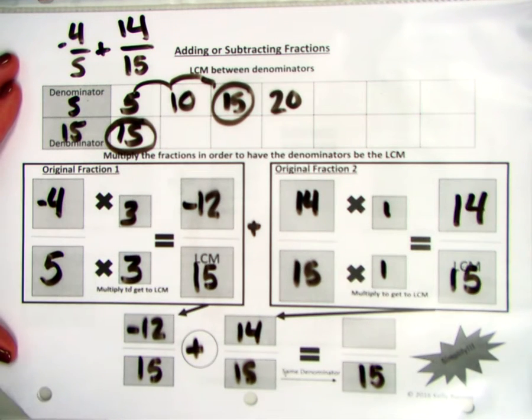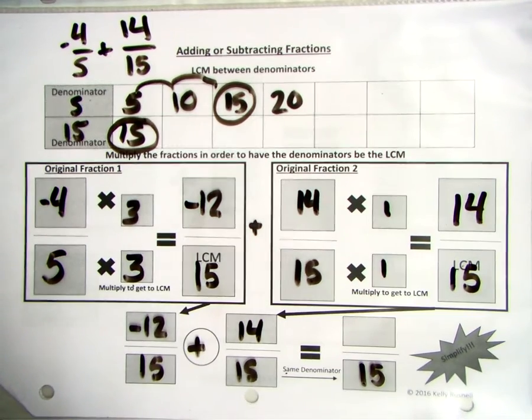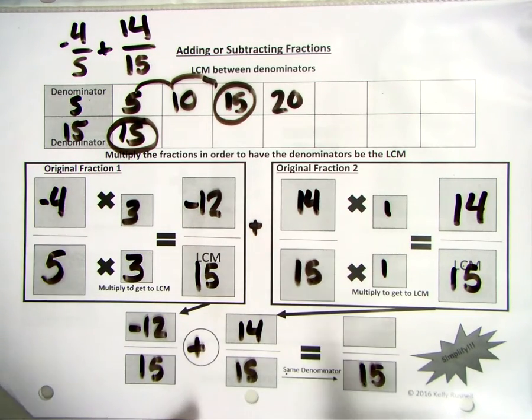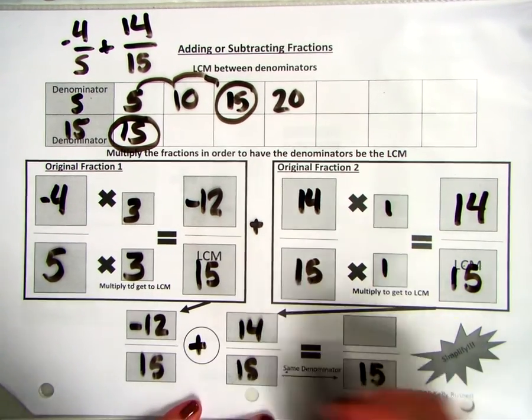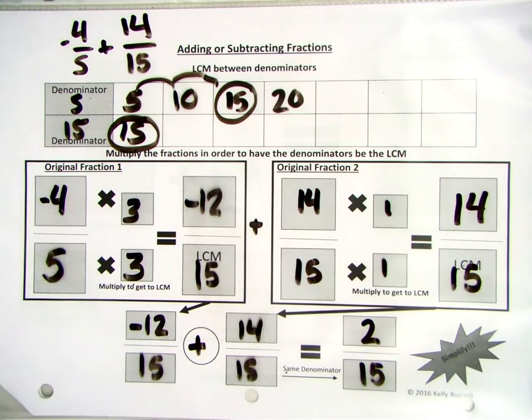And my denominator doesn't change. I do not add my denominators. My denominator is already there. They're done. They're ready to go. I do not need to add my denominators. Then I have a negative 12 plus 14. Well, I have different signs, so this is going to be a 2. And there's my final answer. So I have 2.